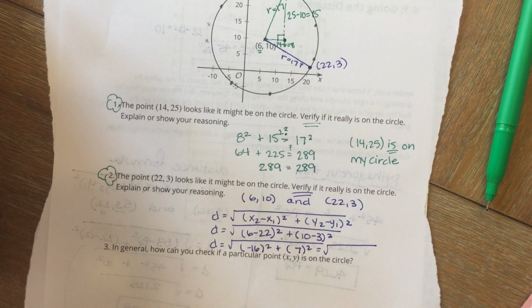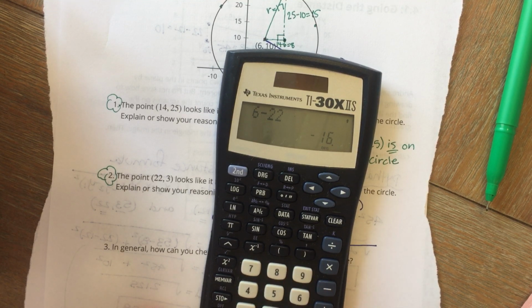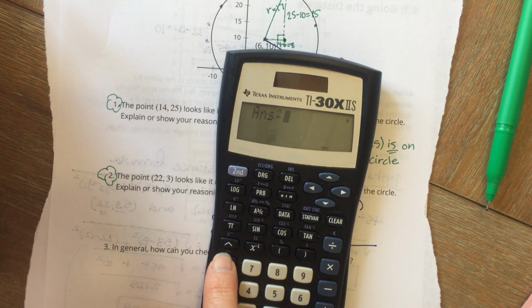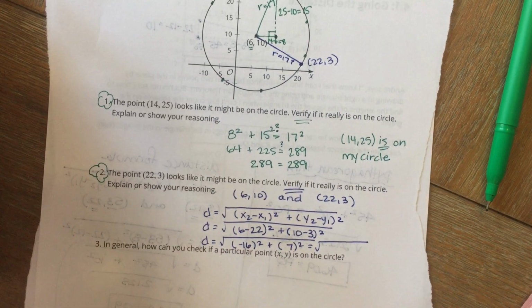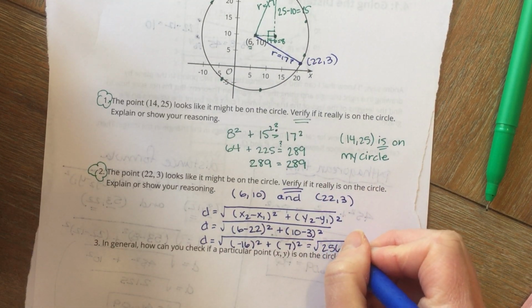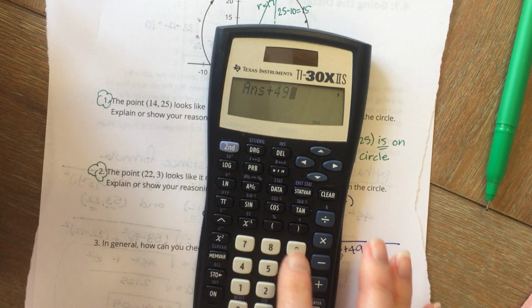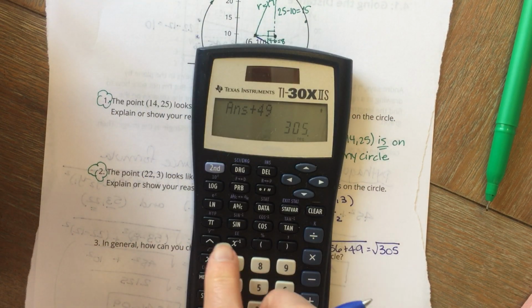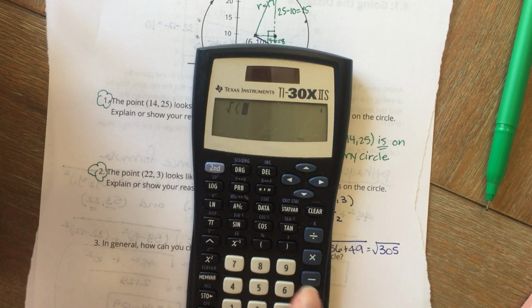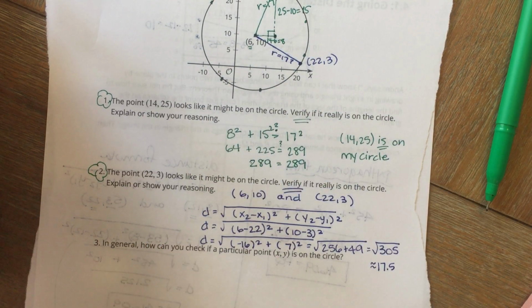That equals, now this is where if I'm going to square a negative 16, I need to make sure I put parentheses around it. Here, I'm just going to square. If I hit the squared button, it puts the negative 16 in there for me, and I get 256. So 256 plus 49. Let's see what that is. Okay, 256 plus 49 would be 305. And when I take the square root of 305, I get 17.5 approximately, and that is not equal to 17.